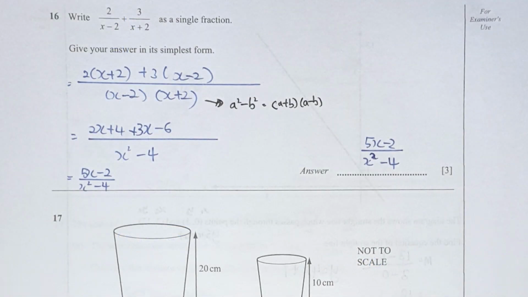Question 16. Okay, first I change their base into the same, which is x minus 1, x plus 2, and there's a rule that applies to this, which is a squared minus b squared. So my final denominator actually being changed into x squared minus 4. Whereby for the top part, the first fraction there will be multiplied by x plus 2, whereby for the following one, it will be multiplied by x minus 2. So after the calculation, you should get 5x minus 2 over x squared minus 4.